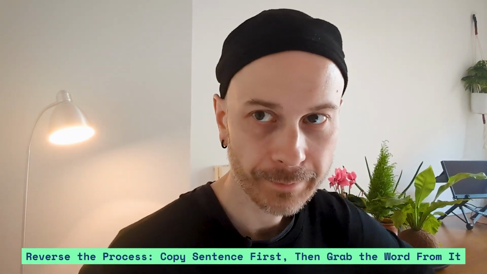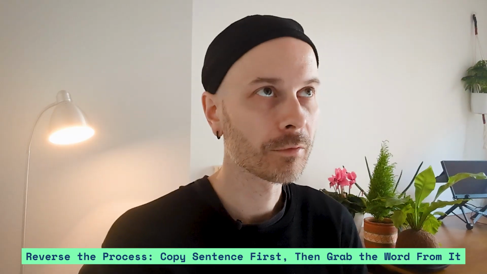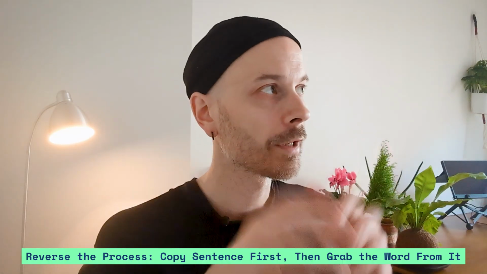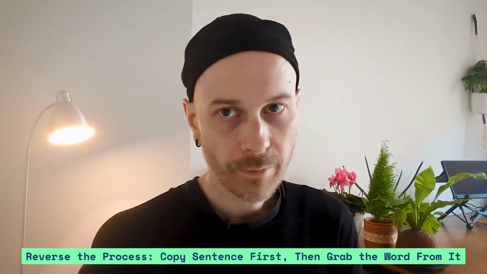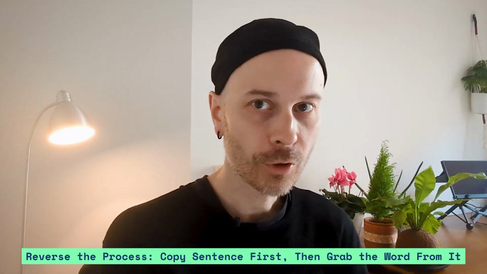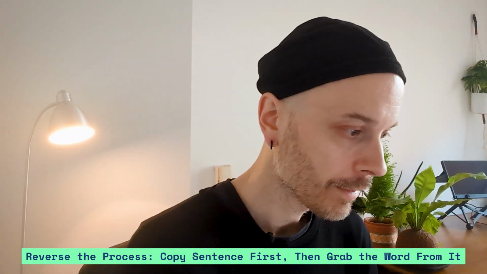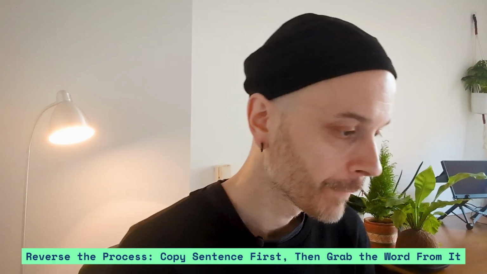Sometimes I use the reverse, so I place the sentence. Sometimes I find the sentence. It's actually quite easy to find the sentence anywhere on the website, in an email, in a WhatsApp message, etc. Just find the sentence, copy it, copy the word, and this way you kind of back engineer so you remember your context a bit better.